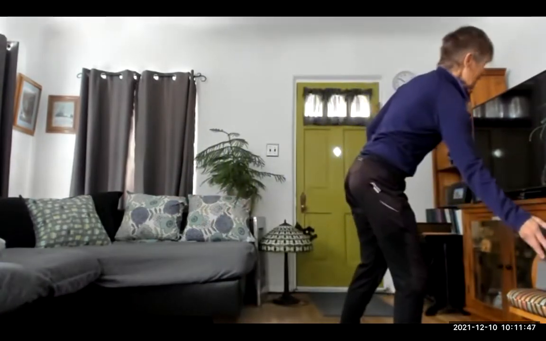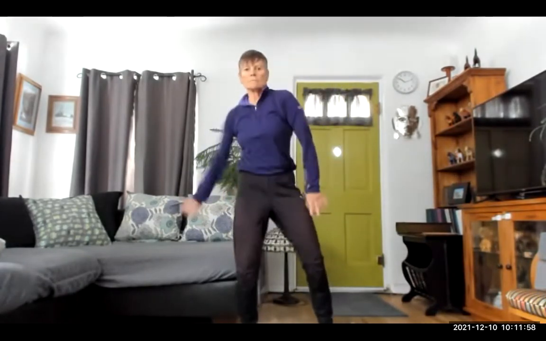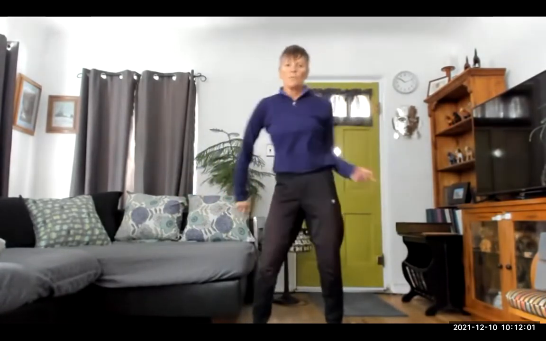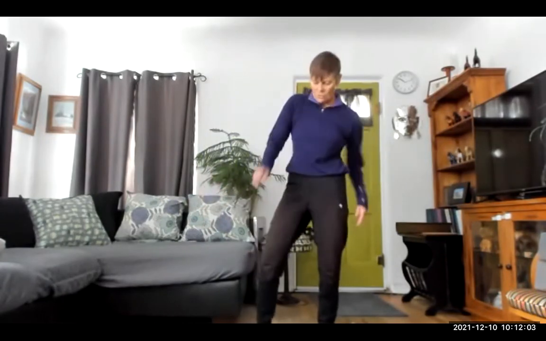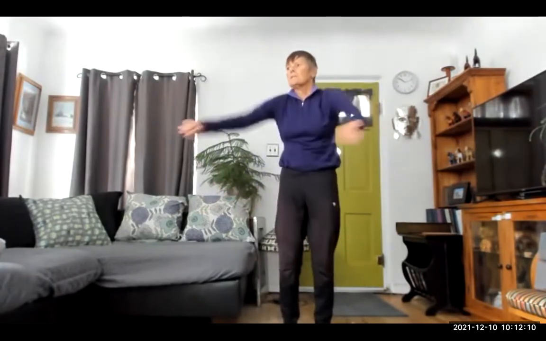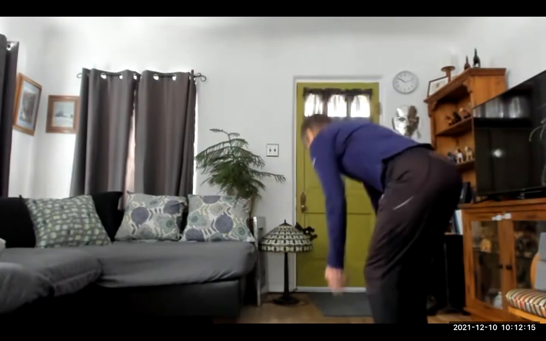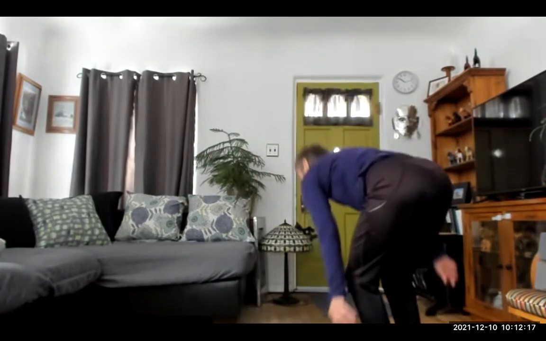All right, so let's take the block, set it down, and bounce. Bounce, bounce, bounce, bounce, bounce. Shake, shake, shake, shake, shake. Might not have any dance music going, but maybe you can pretend you do. Shake, shake, shake in every direction. Good. And then we're just going to flow a little bit and see how that feels.